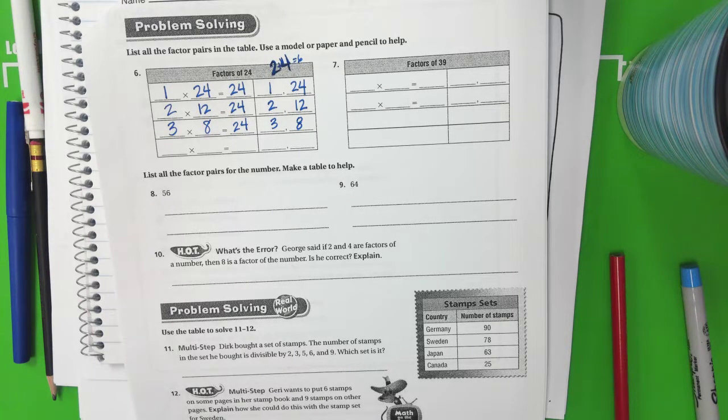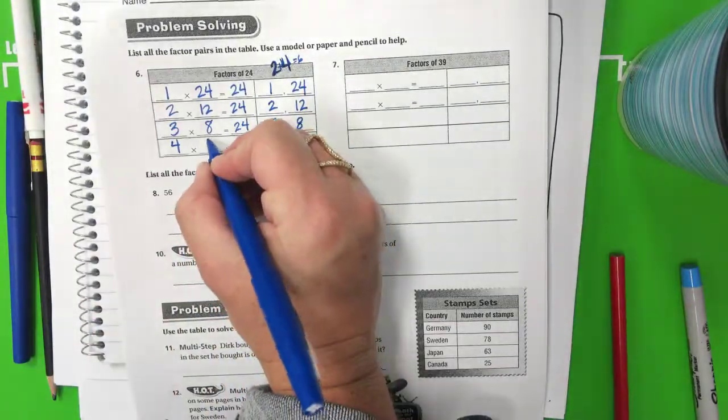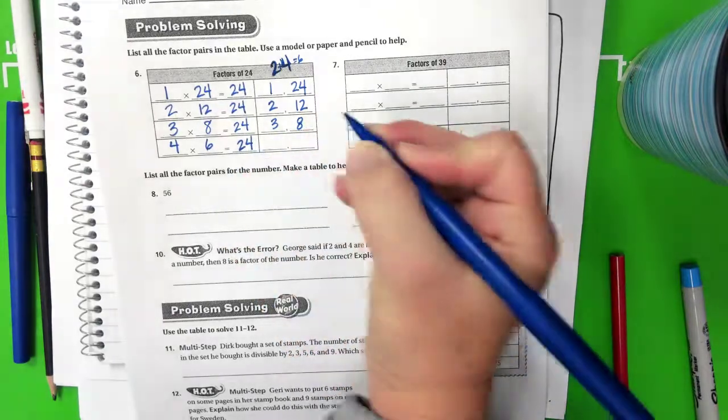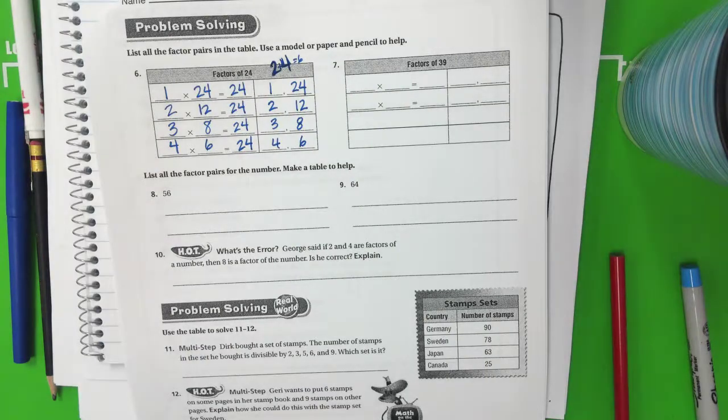All right, now 4. One of those you're just going to have to divide. Is 24 divisible by 4? Yes. So therefore, 4 times what is 24? 6. 4 times 6 is 24. So therefore, 4 and 6 are my factors. Now, I know that the chart has stopped. Why did the chart stop? Why didn't I keep on going? Elizabeth. If you get 2 repeated numbers, it means you stop.